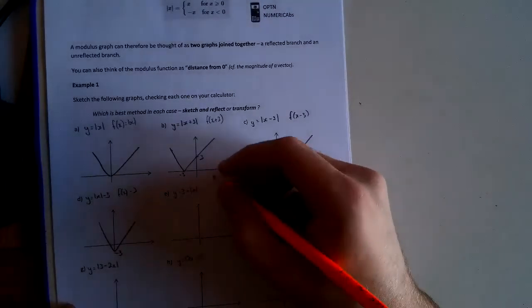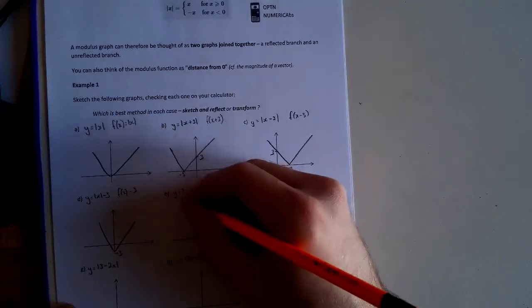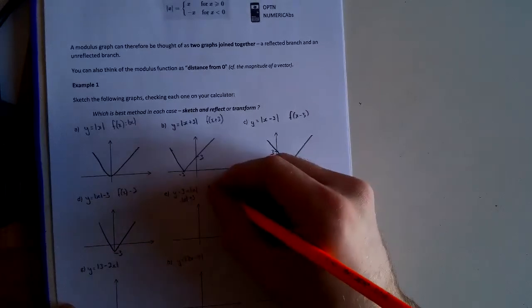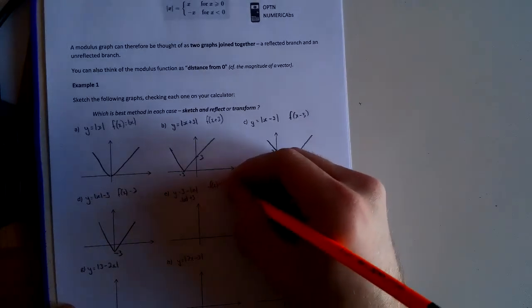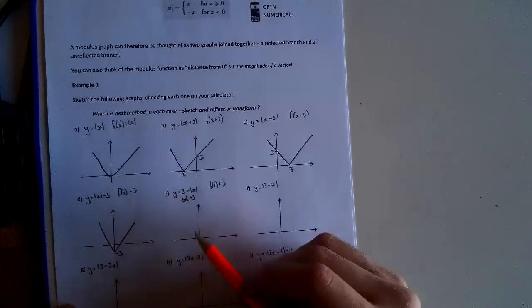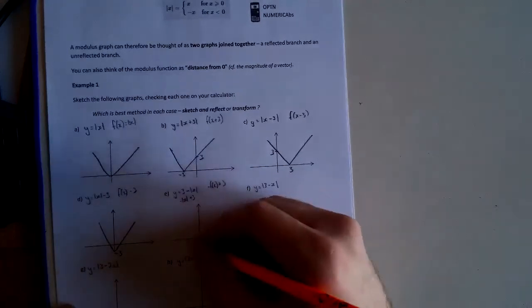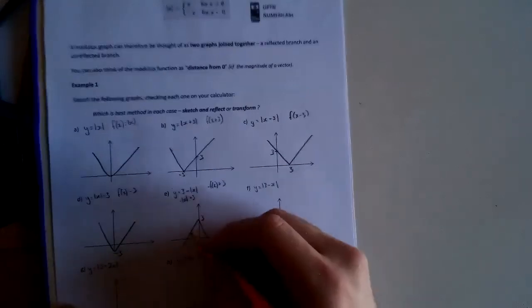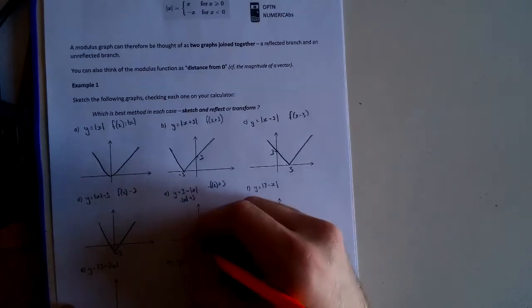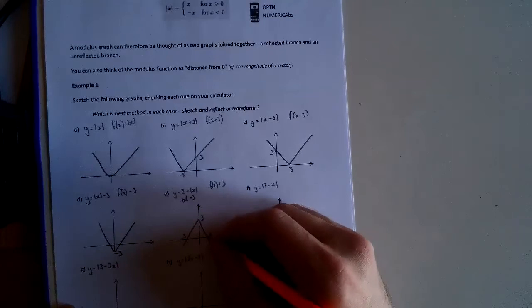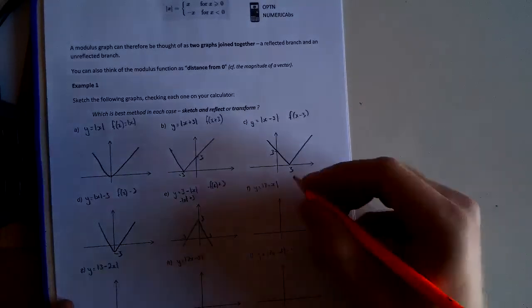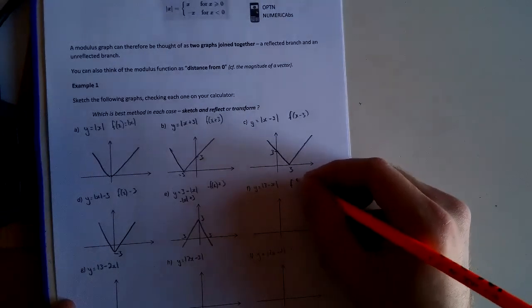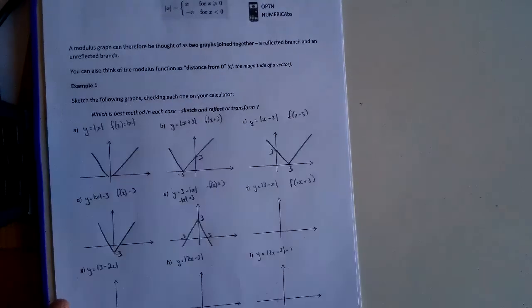So this one, I can rewrite that as modulus of minus x plus 3. So that's minus f of x plus 3. So minus will reflect it, and 3 moves it 3 up. So it crosses there at 3, and these numbers here will be minus 3 and 3. This one is f of, I'll write as, minus x plus 3.